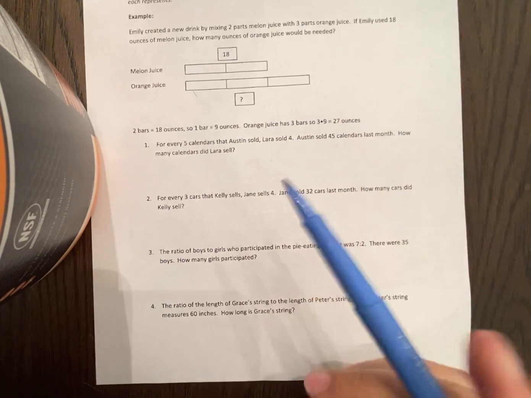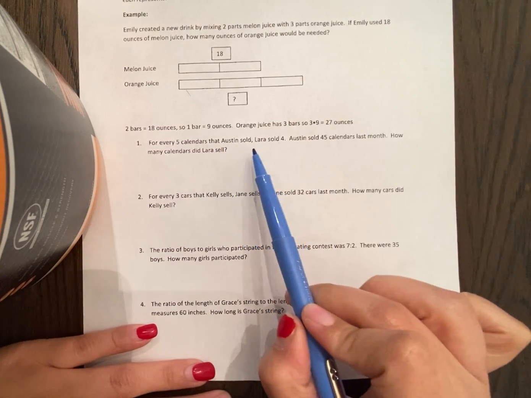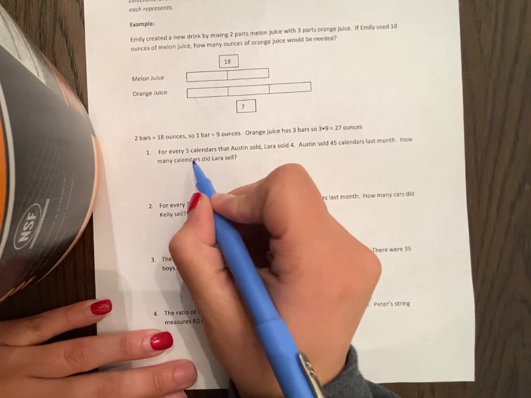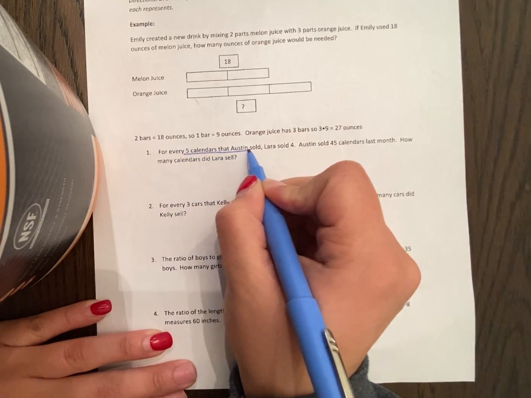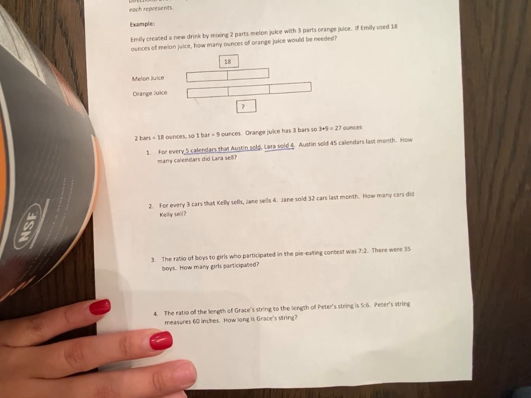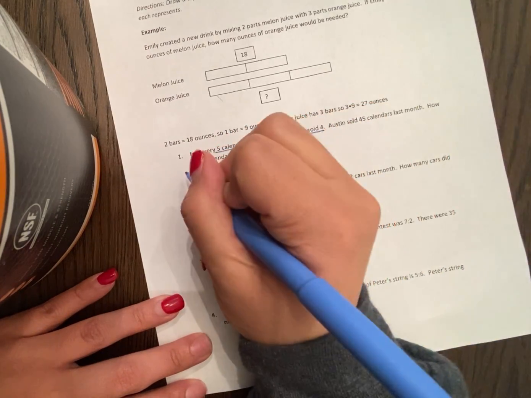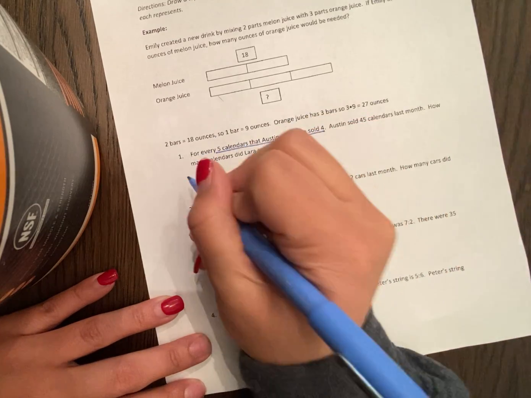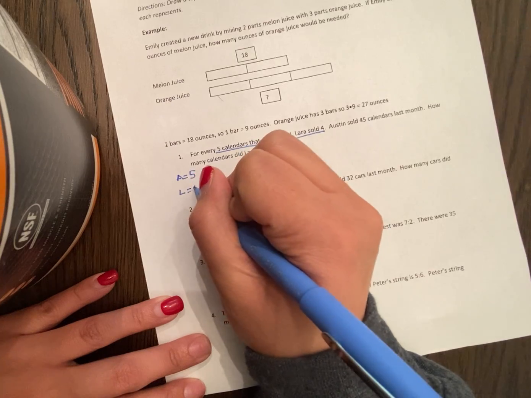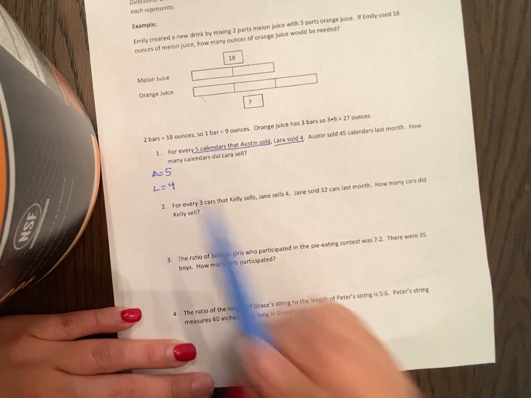Number one says, for every 5 calendars that Austin sold, Laura sold 4. So real quick, I'm going to underline. For every 5 that Austin sold, Laura sold 4. So that right there is already going to be my ratio. Our ratio is going to be 5 to 4. I'm going to label: A equals 5 and L equals 4, because Austin sold 5 and Laura sold 4.